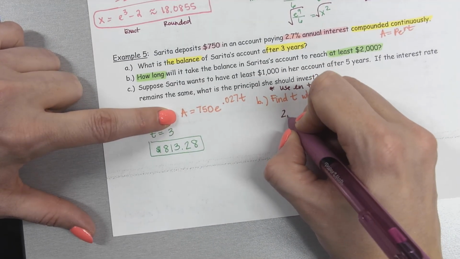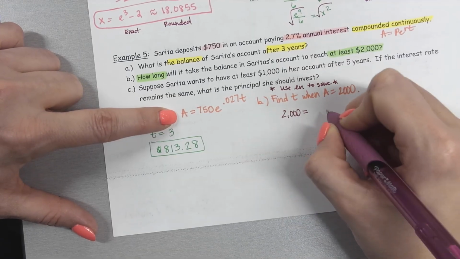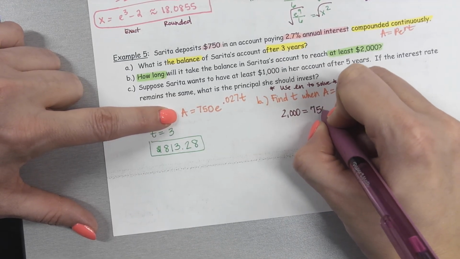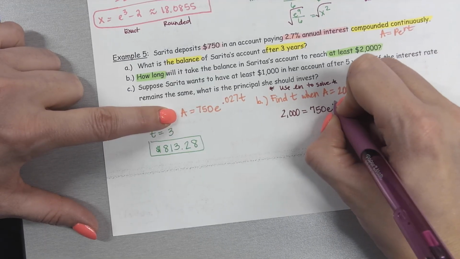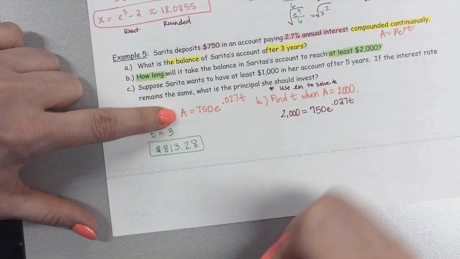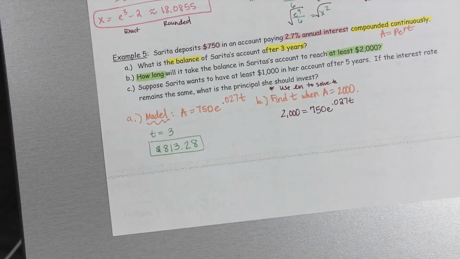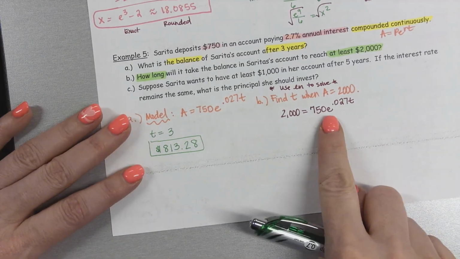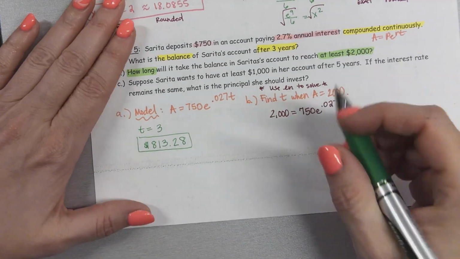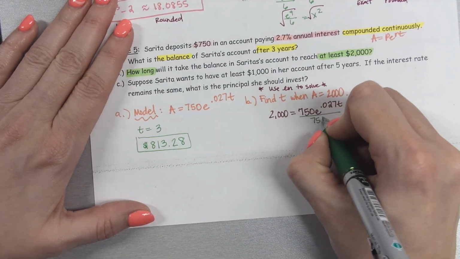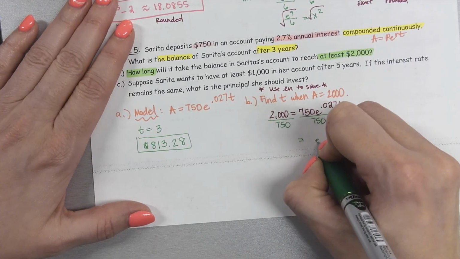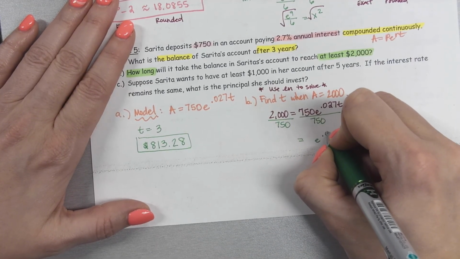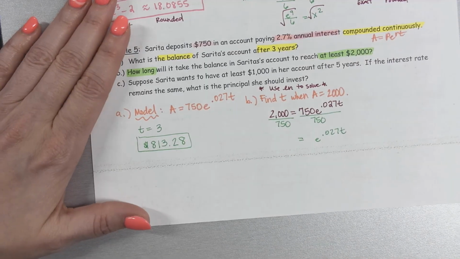That's going to be the value of A. Okay, 750 is still your principal, but now you are going to be solving for T. So just like we did earlier, you want to isolate E. So the first thing we're going to do is divide both sides by 750. Leave some space here because once you get E by itself, I'm going to be using that natural log.